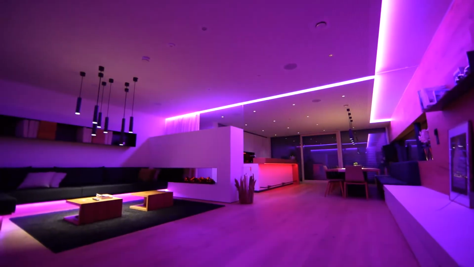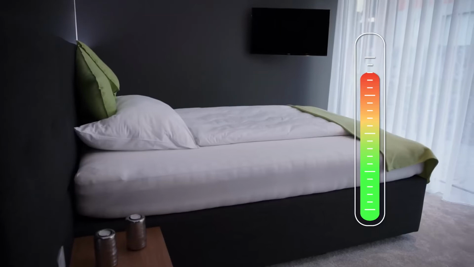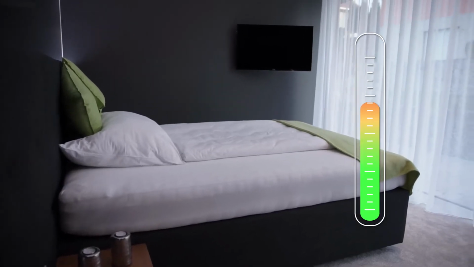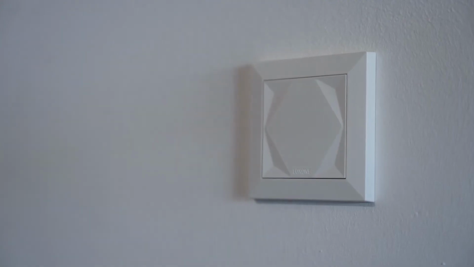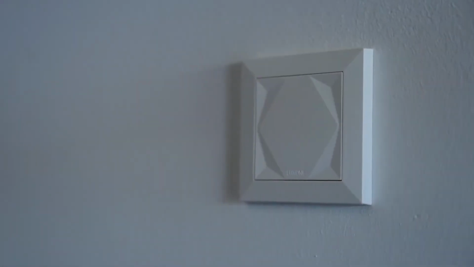So just to summarize, we have automation. Automation takes care of all our mundane tasks, of the light when it's dark, of the shades when I'm not at home, of the temperature, of energy savings. Then I have the control element. I use the control element for the things I want to interact with daily.